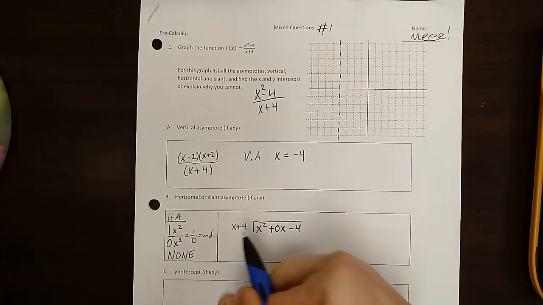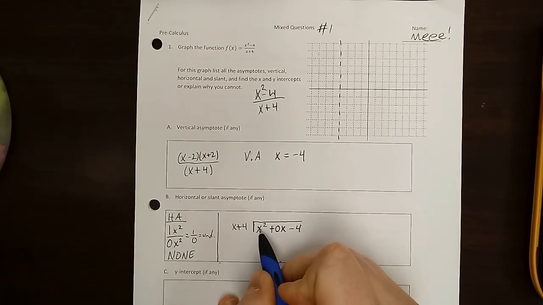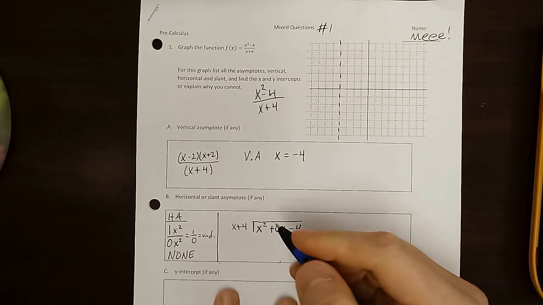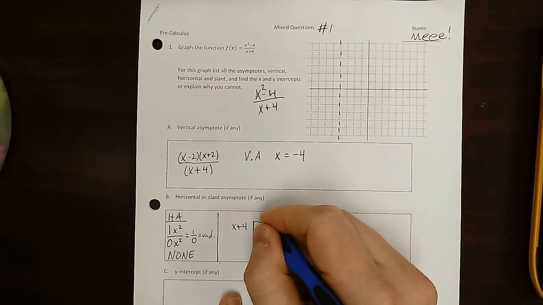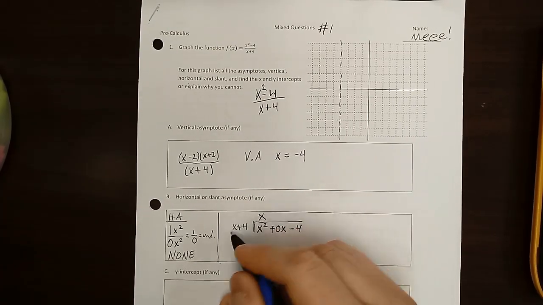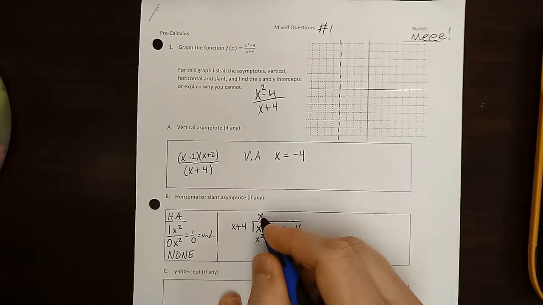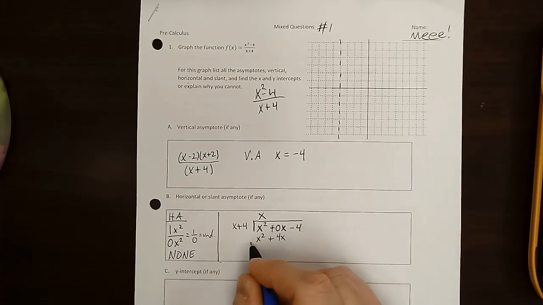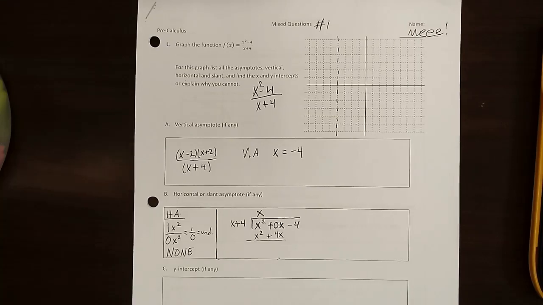All right, so I ask myself, how many times does x go into x squared? And it goes in a total of x times. So I can put an x up top. And then we're going to take x times both of those. So x times the x gets us x squared. X times the 4 gives us plus 4x. And remember then that we're going to be subtracting.